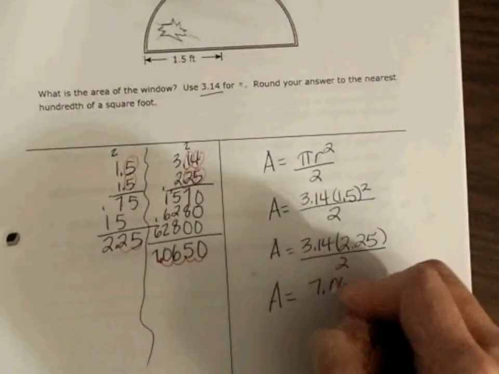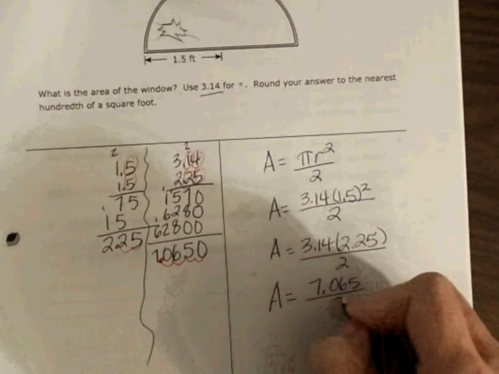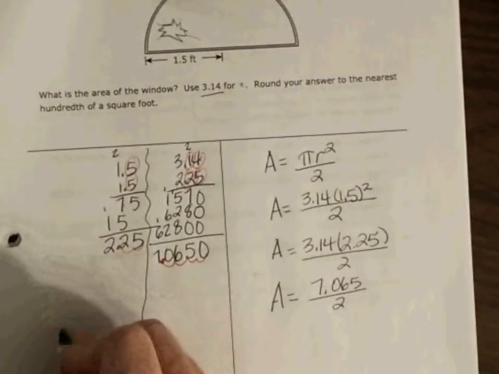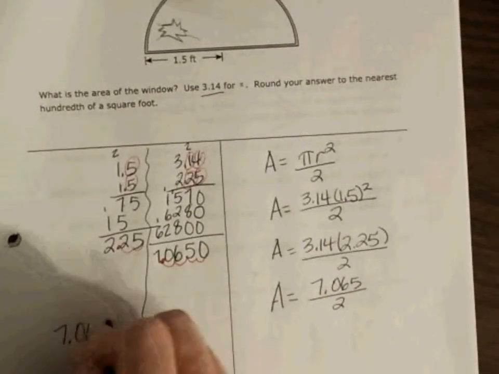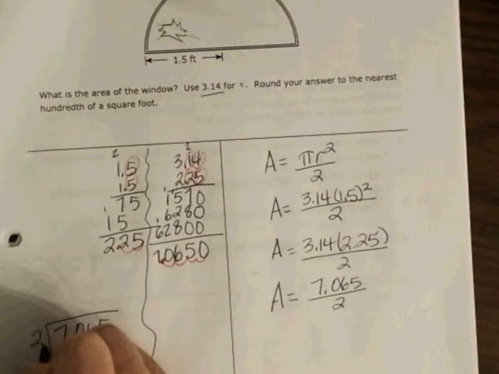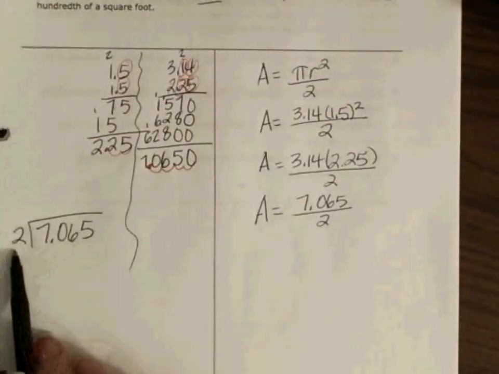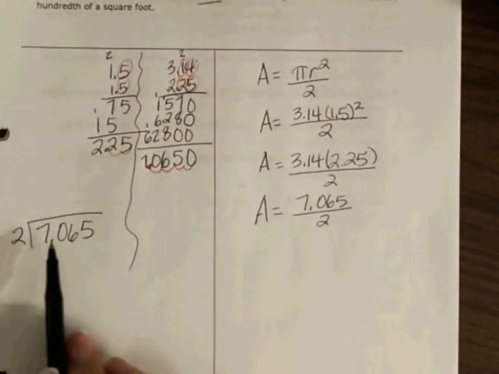So I'm going to come back over to my workspace. 7.065 divided by 2. I don't have a decimal in my divisor, so I'm good. I just need to move the decimal directly above where I'm dividing, so I don't forget.